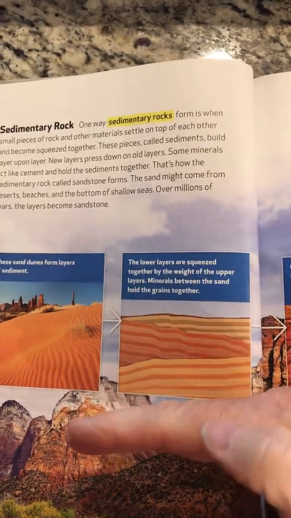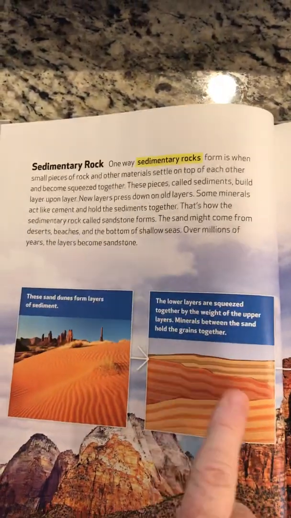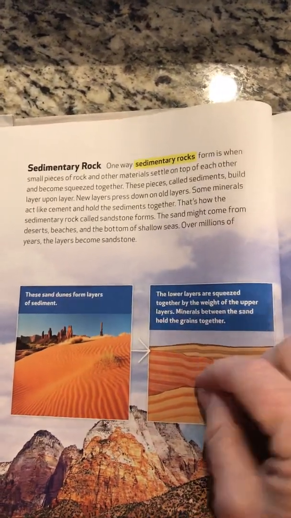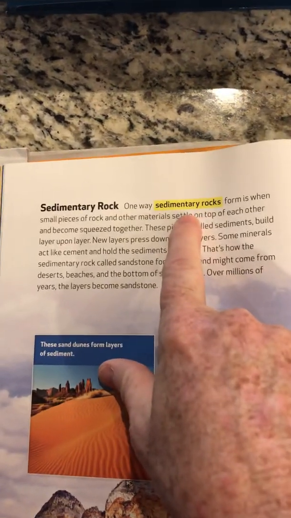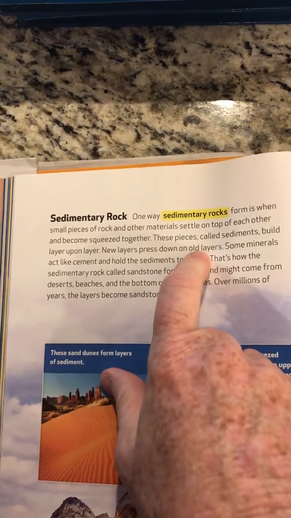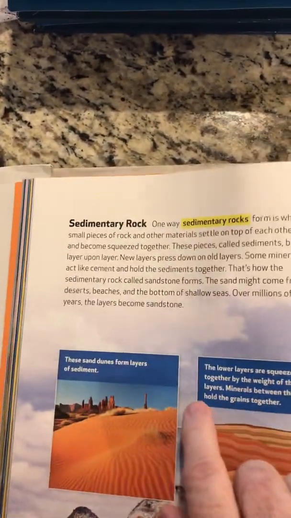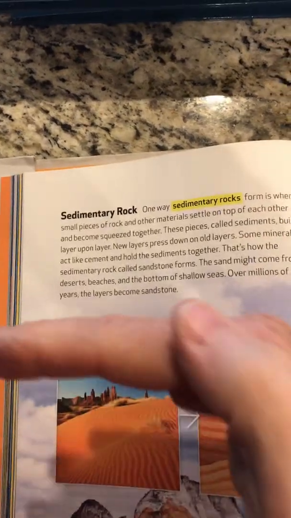So over time, if you just pack on layers, imagine like a layer cake. You layer it and layer it and layer it, and if you had a ton and ton and ton of blankets on you, it would get heavier and heavier over time, which cements it together. So the thing I want you to write about sedimentary rocks is it is layers. So it is formed by layers and layers and layers of dirt, sand, all laying on top of each other.